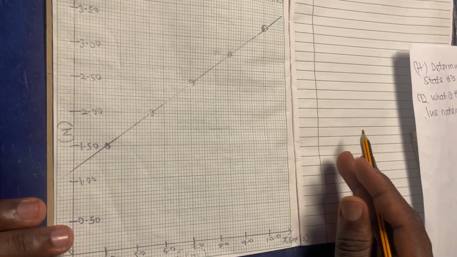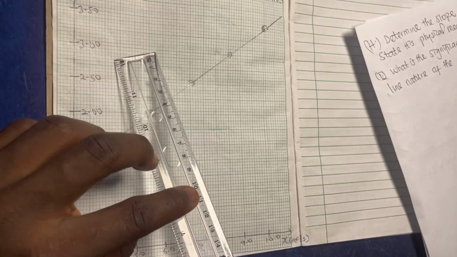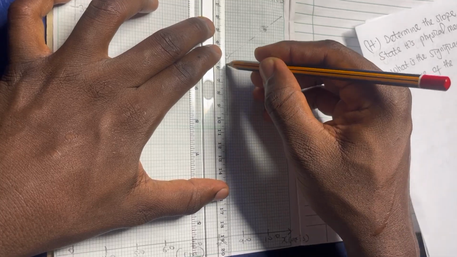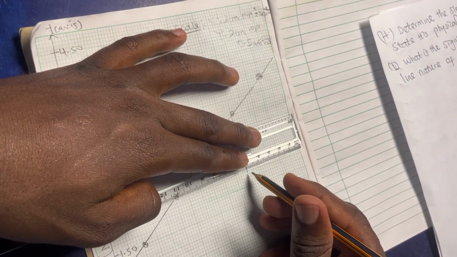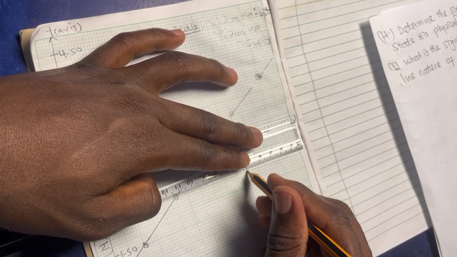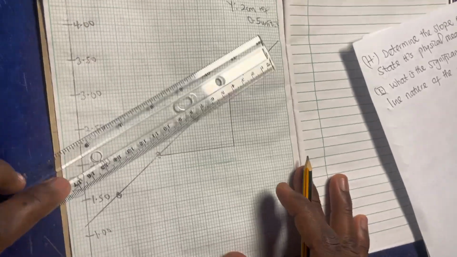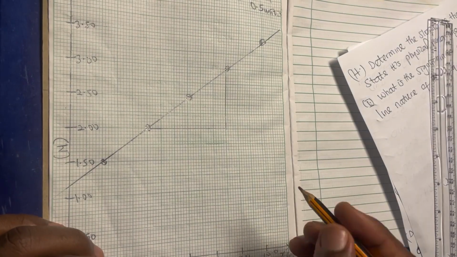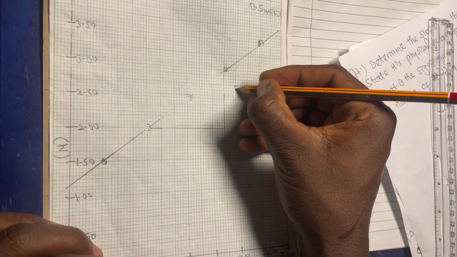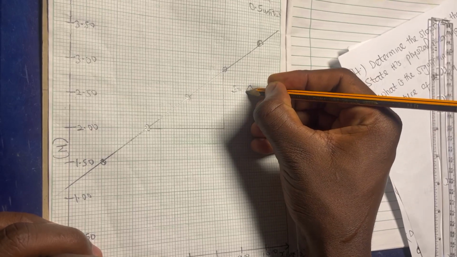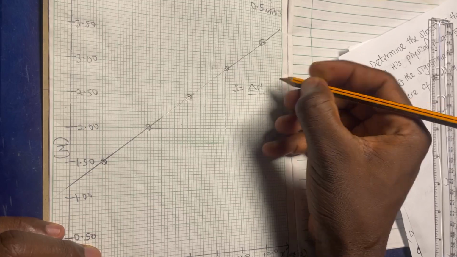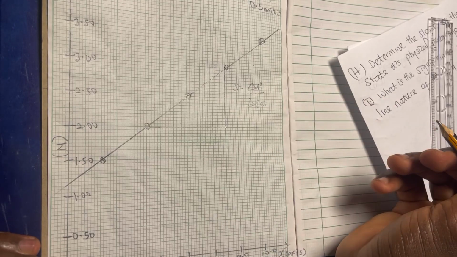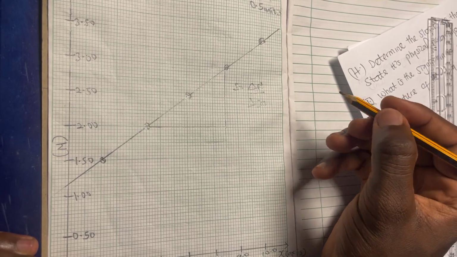So now let's determine the slope. Let me take my slope from here to this place. The slope, let me use s, will be equal to the change in N over the change in cm.